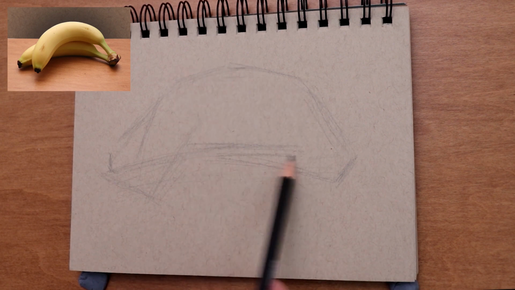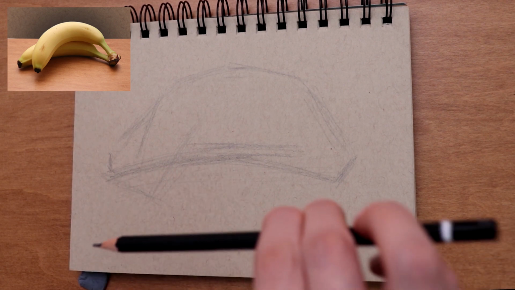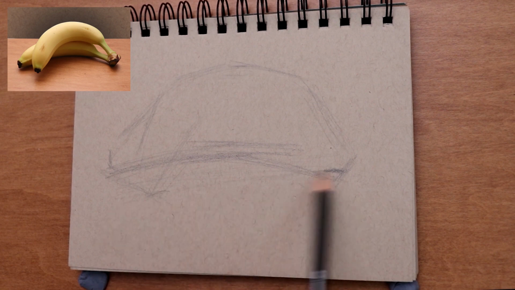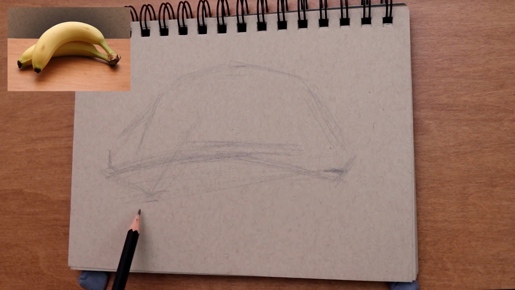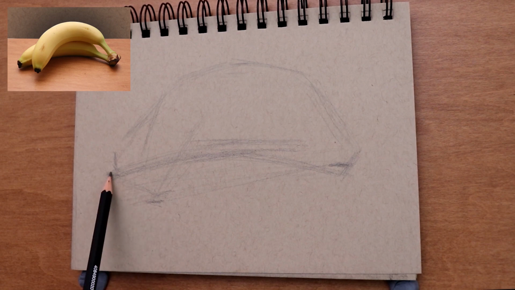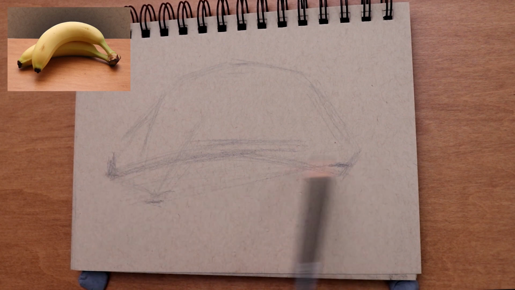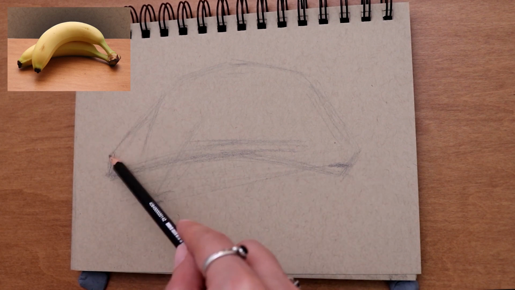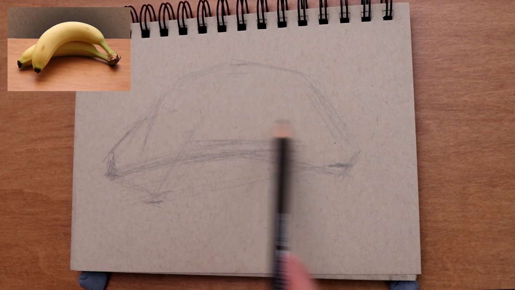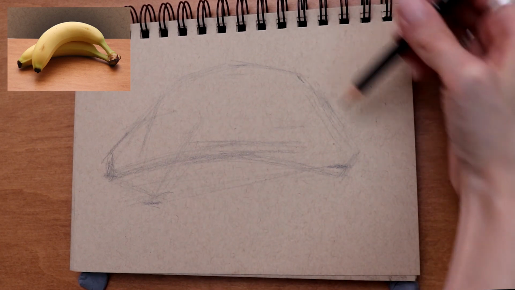I'm looking over at my subject quite often, and I'm doing these tilt comparisons. And this is a point-to-point comparison. So I'm looking at the stem down to the end of that top banana, and I'm seeing that major tilt. You can see how sketchy I'm drawing.